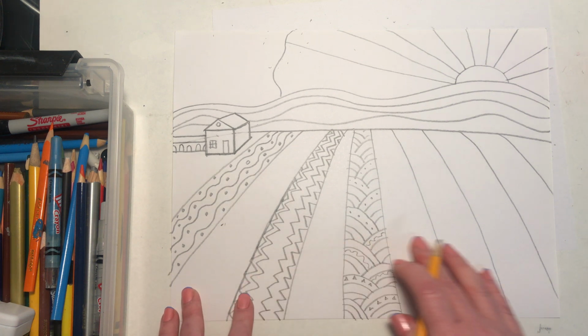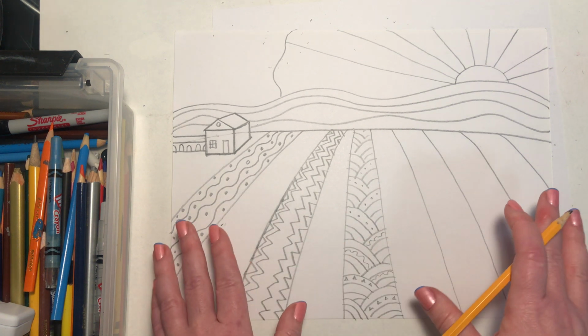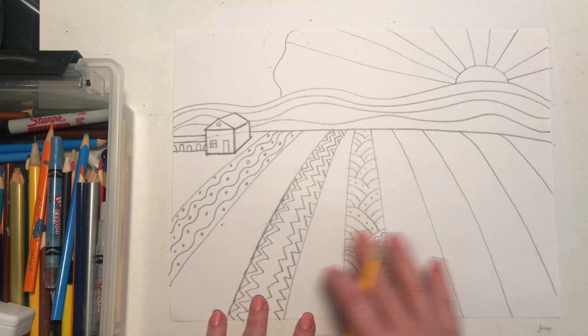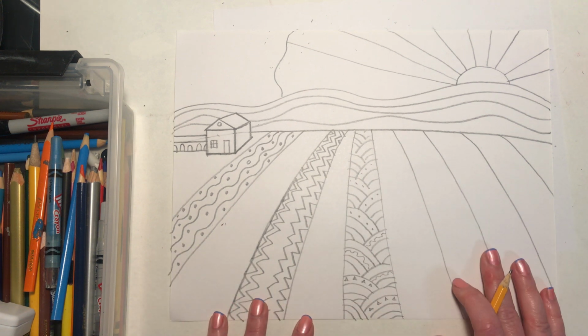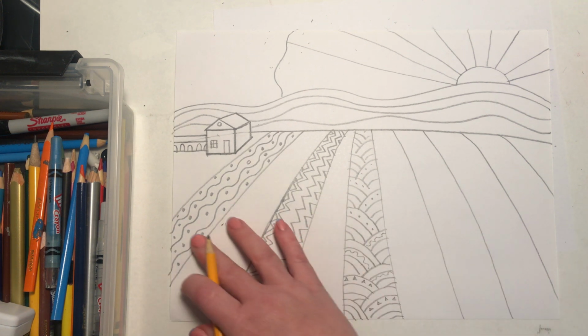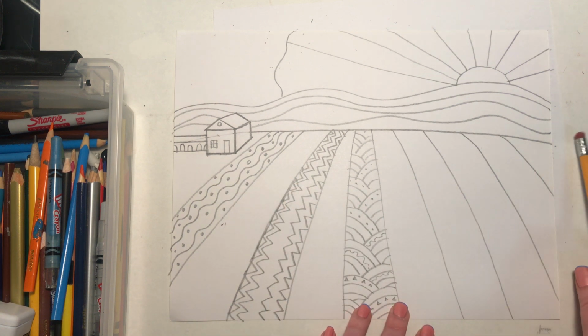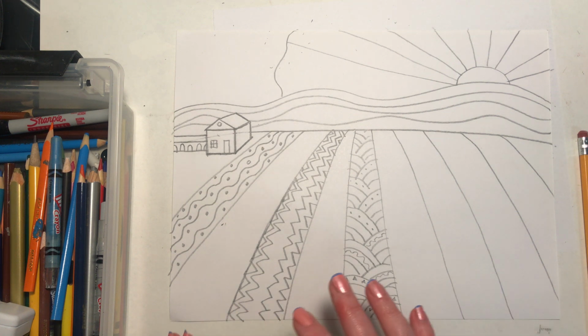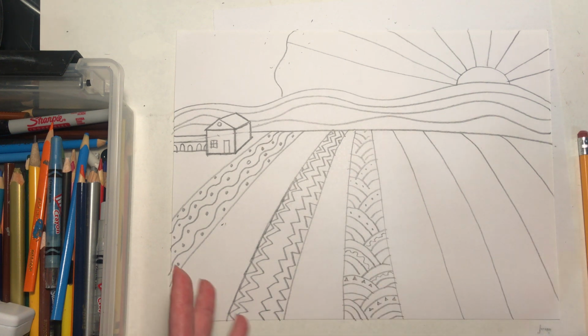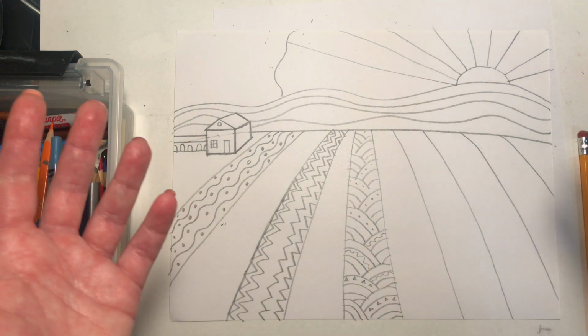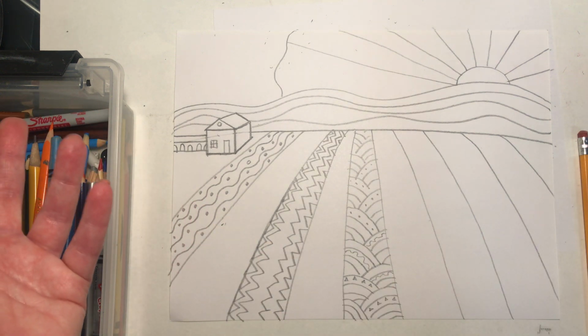So now it looks like we have a lot of flower fields to fill with patterns. So go ahead and fill up all of your flower beds with different patterns. Think about what kind of patterns are there. Create or design your own, or maybe borrow from somewhere where you can see some.